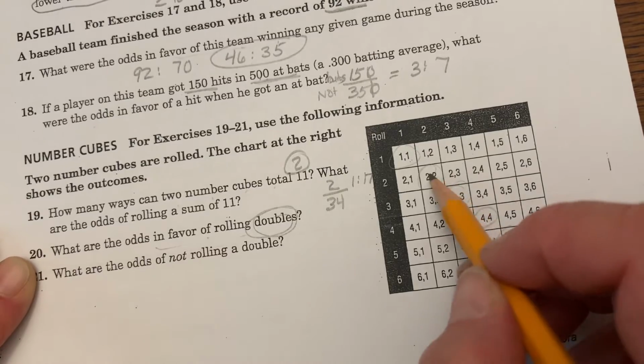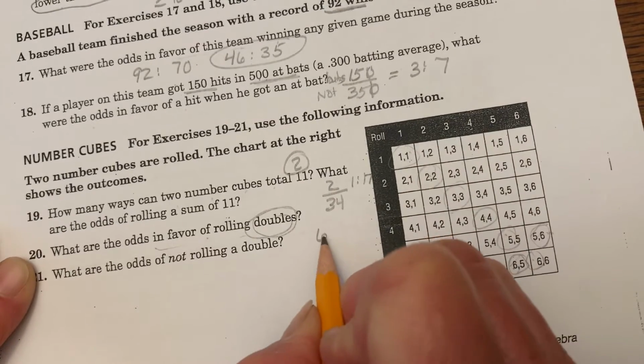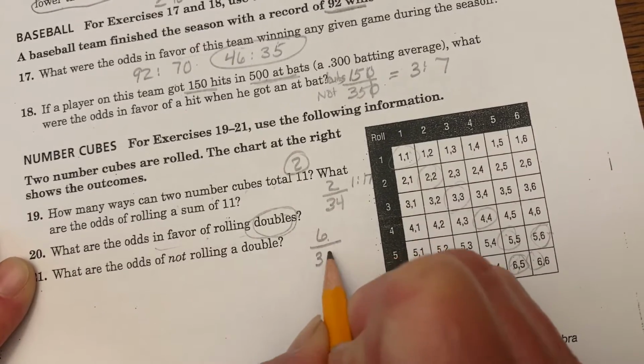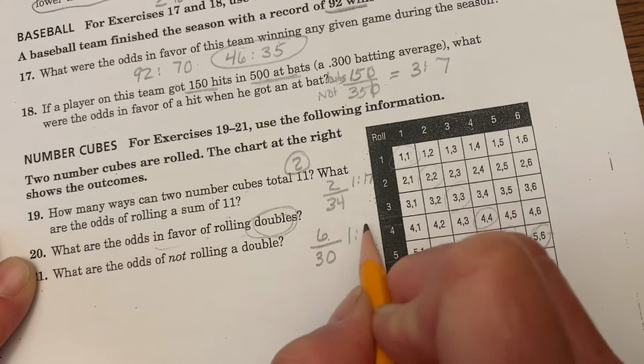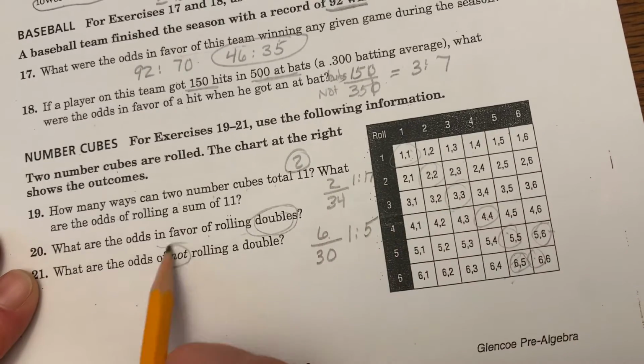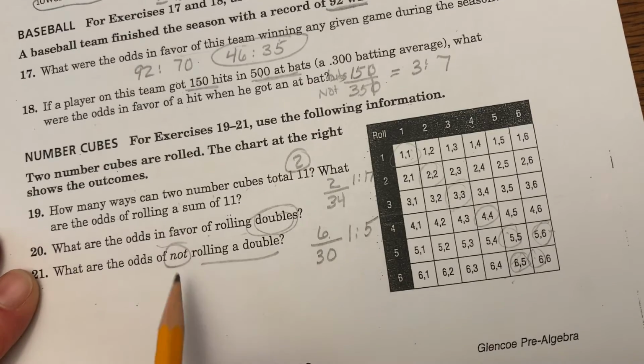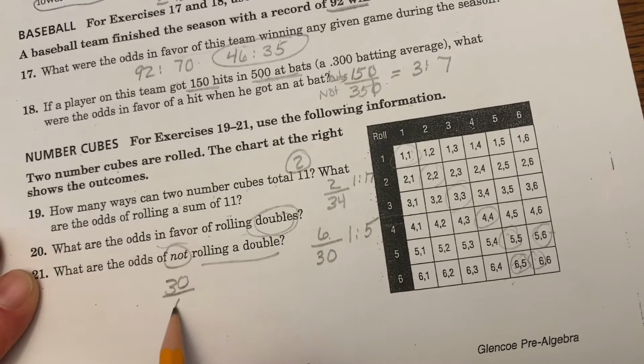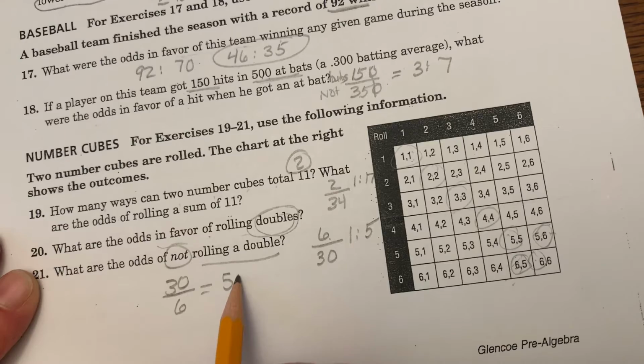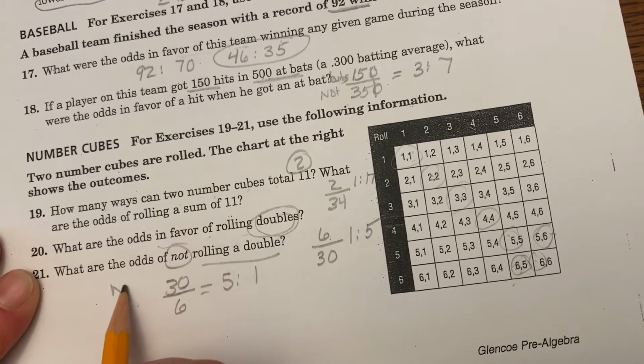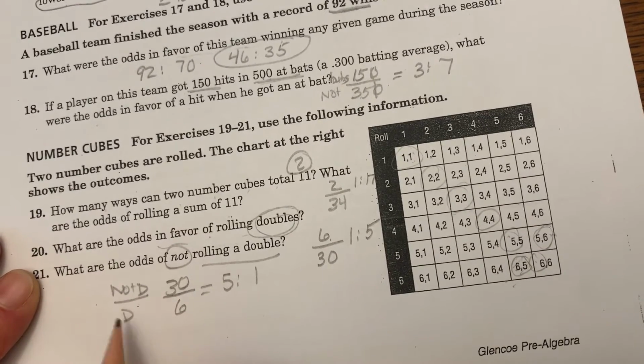1, 2, 3, 4, 5, 6 doubles. Take it away from 36. 30 are not. 1 to 5. Not rolling doubles would just flip that. Be 30 over 6. 5 to 1. So this is not doubles over doubles.